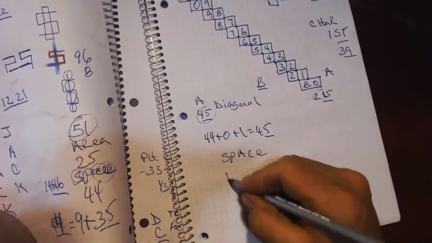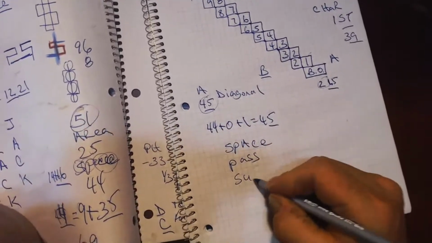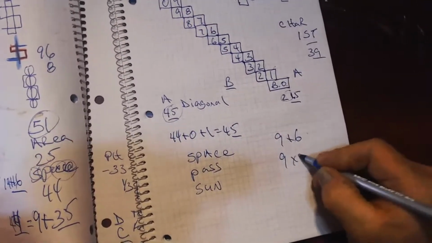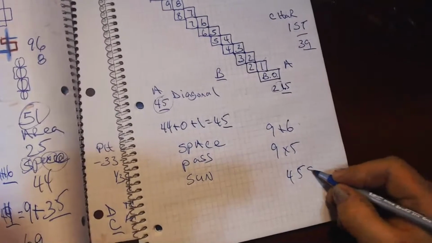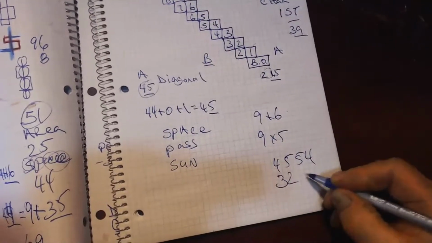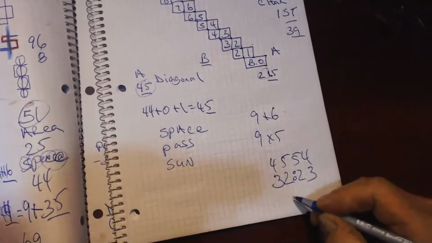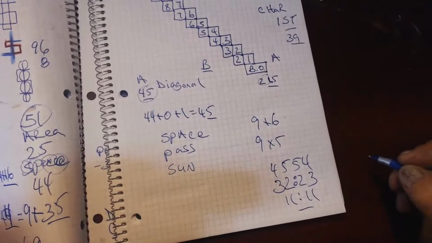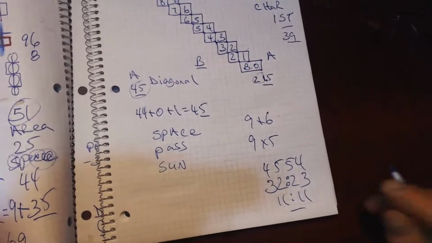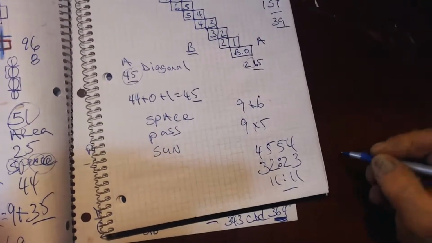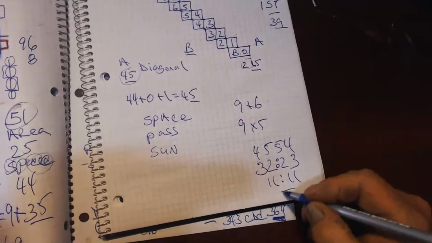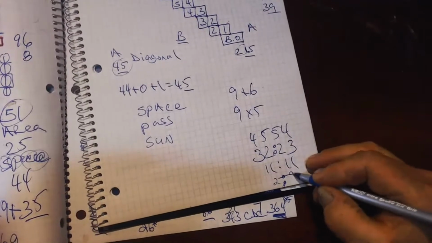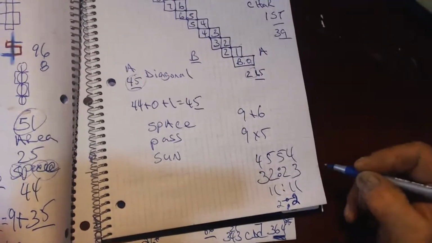Okay, and over here it's a pass, and it is the sum to the entry of 9 times 9, 9 times 6, and 9 times 5 equals 45, 54, 32, 23, also known as 11, 11. 660, 683, 23rd hour. 2 times 3, 2 plus 3 equals, and they both equal maybe scriptures, revelations, I don't know, 2, 2, 2, 2.